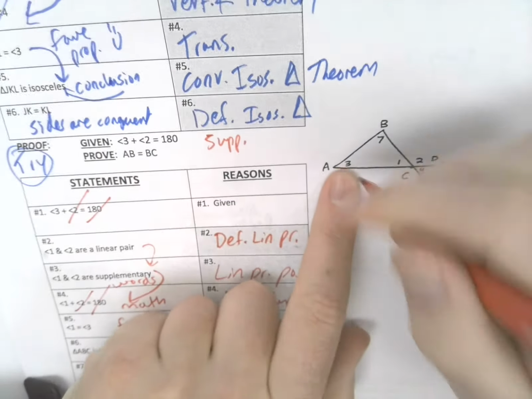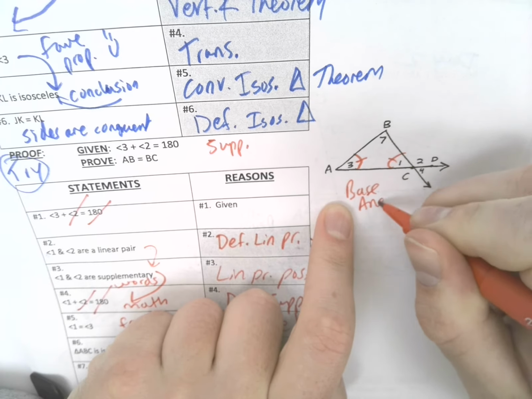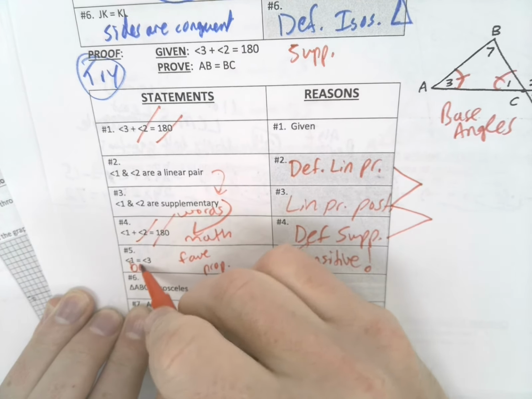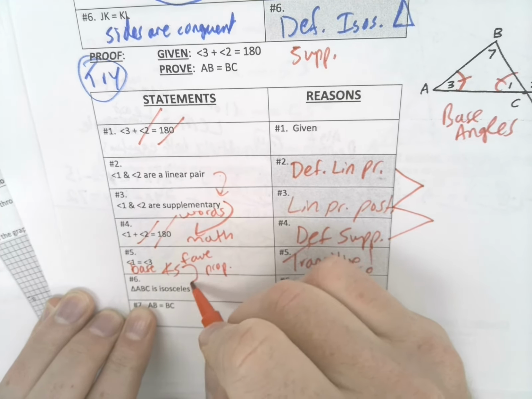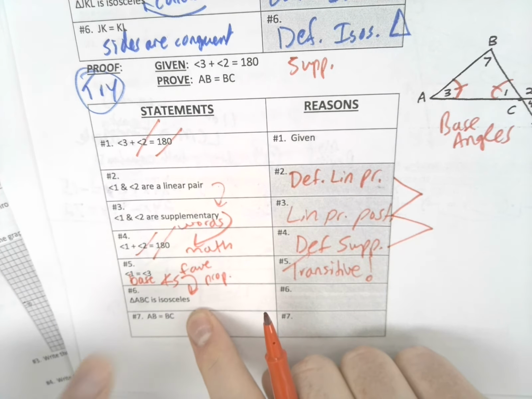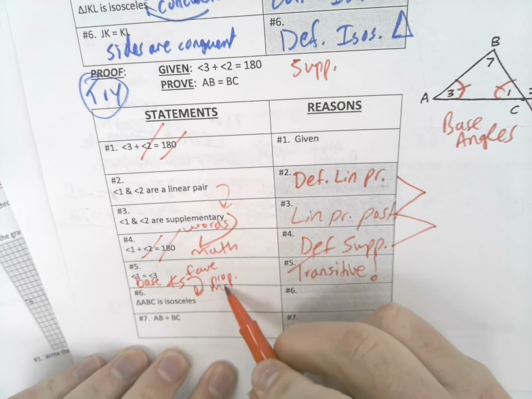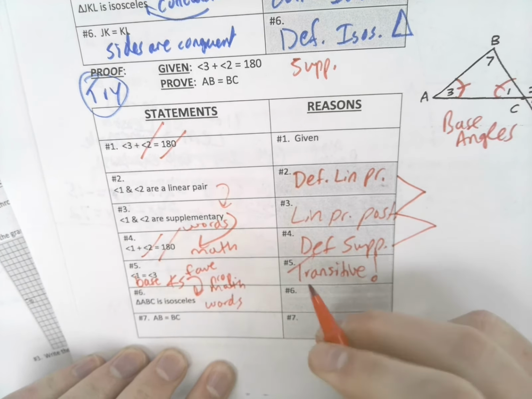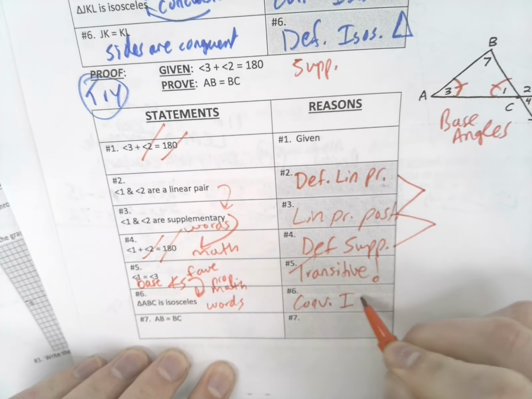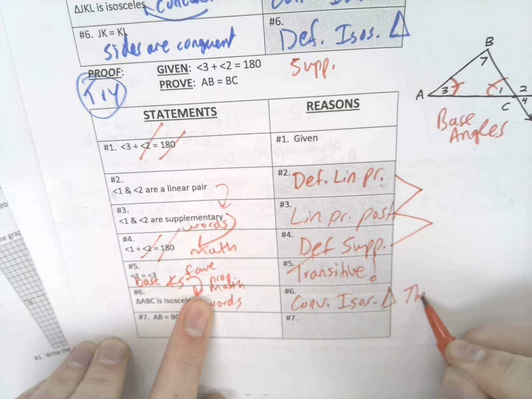Now, 1 and 3. Ooh, those are base angles. Now, if we've got angles, these are base angles. That leads into being able to say, hey, if these are equal, we got an isosceles triangle. So in other words, we got math leading to words. We got math to words, which means we're dealing with, you guys already got it, a converse of the isosceles, and because we're dealing with angles, isosceles triangle theorem.